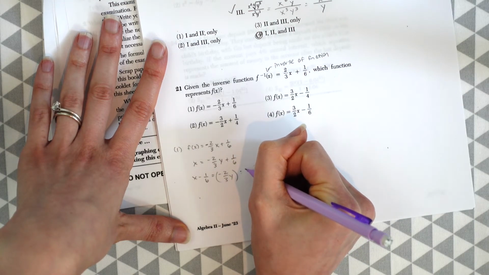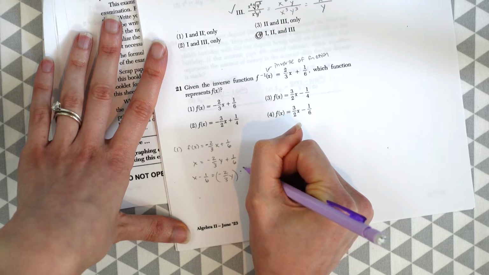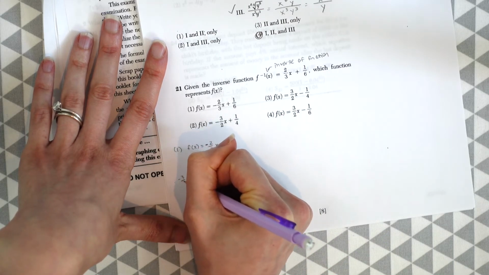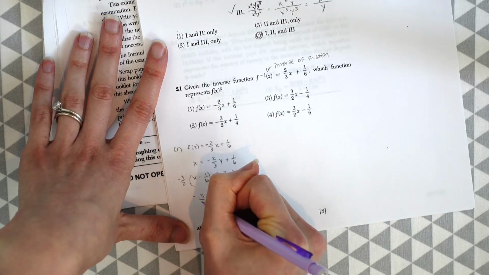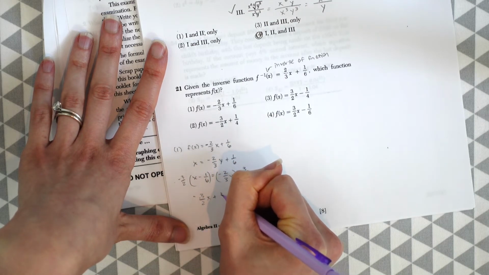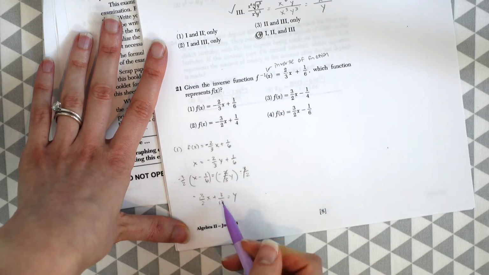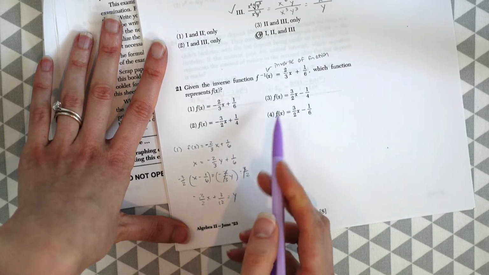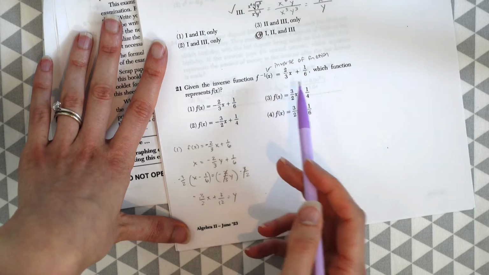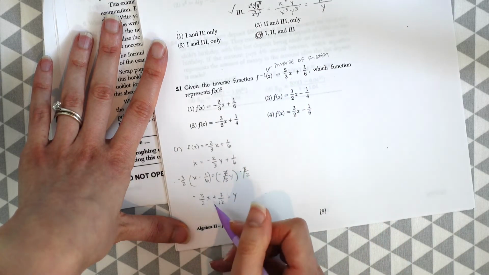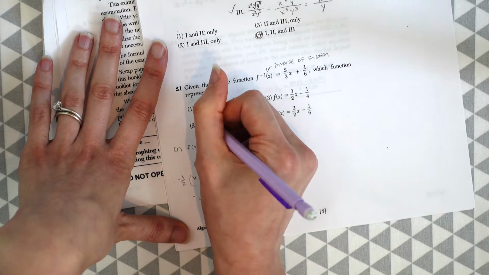So it's negative 2/3 y, so we're going to multiply negative 3/2 to both sides. And we'll get negative 3/2 x plus 3/12 equals y. Which, if we look back at our original function, does not look like the inverse. So this is not the answer, choice 1.